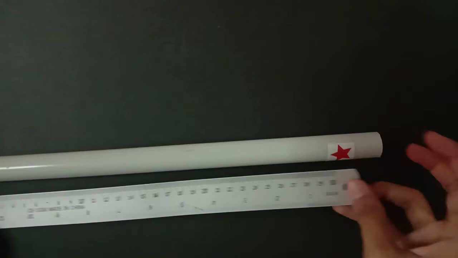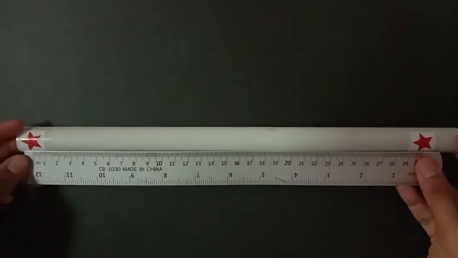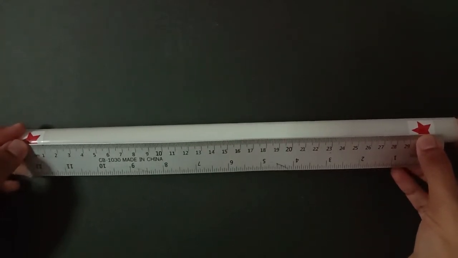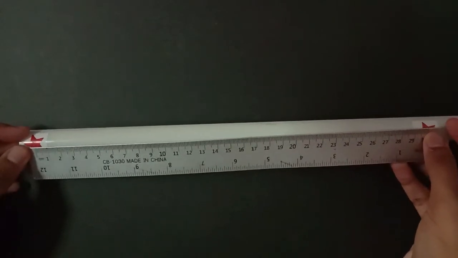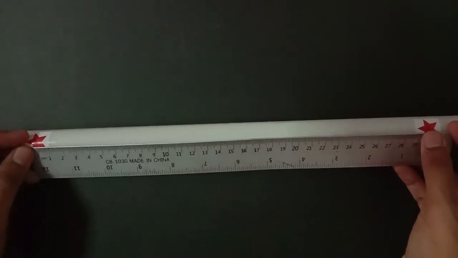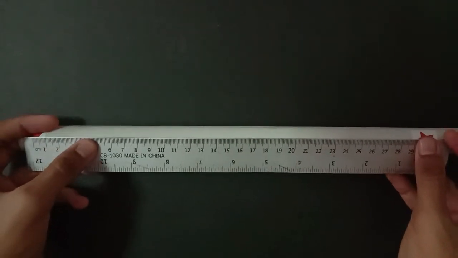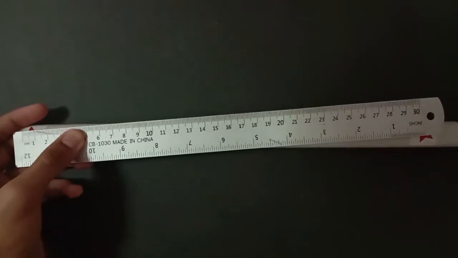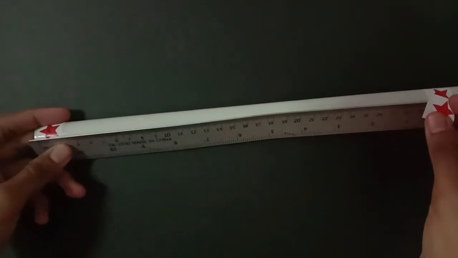Alright, then from A to B, we will measure the length with 5 cm from point A to point B. Like this, we can see point A to point B with 5 cm. Then we mark it.